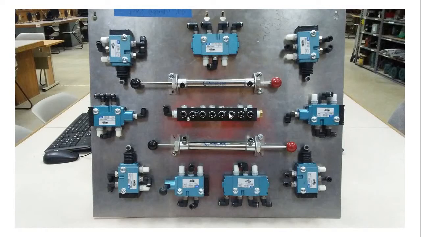This piece in the middle where my arrow is pointing right now is where we would put our supply. And each one of these fittings that you see along the top here, you can put tubing on there and go to the different valves that you see around the board. And this is referred to as a distribution manifold.